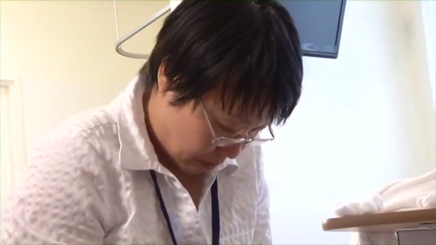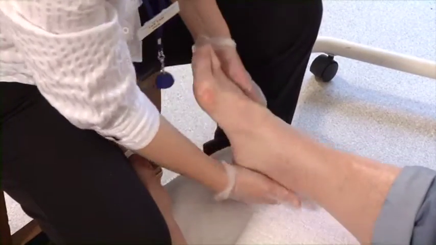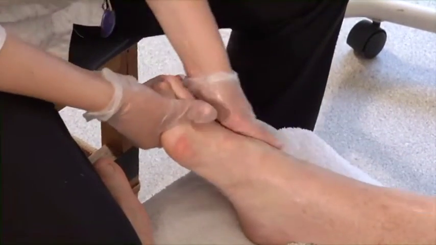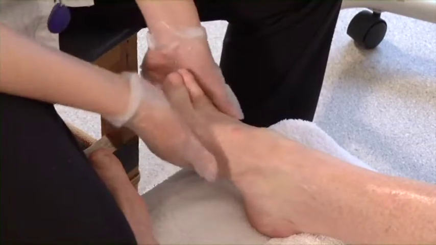If skin is too moist between the toes, this will lead to fungal infections. Avoid applying moisturizers between the toes, since this can lead to skin breakdown and infection.